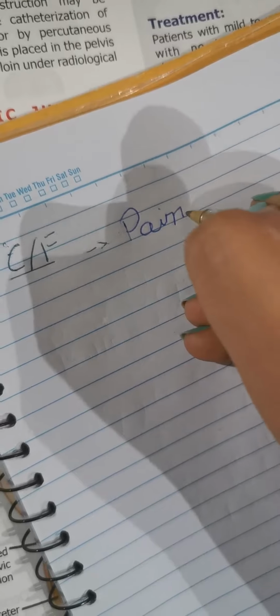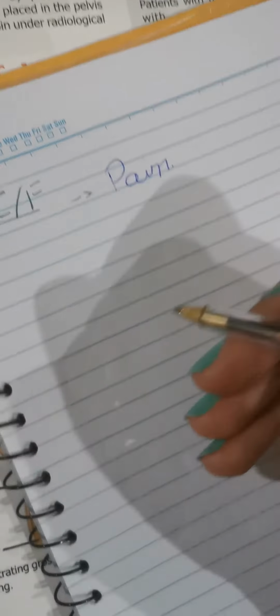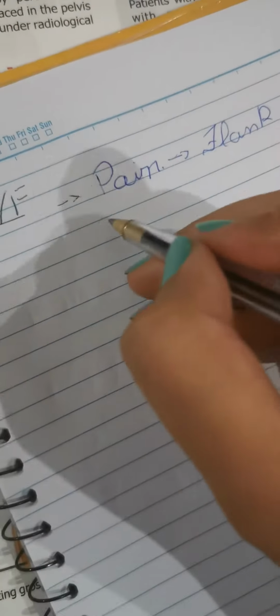So, what are the clinical features? As you can guess, first thing is pain, which is specifically in the flank region. Secondly, the patient will feel a mass in the loin because of the dilated pelvis and the dilated calyces.